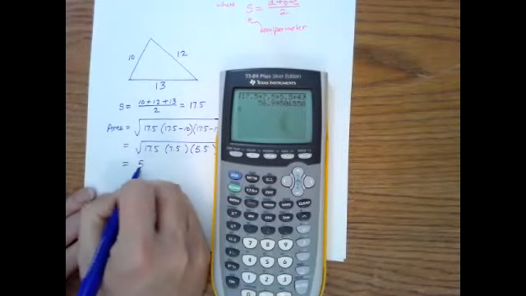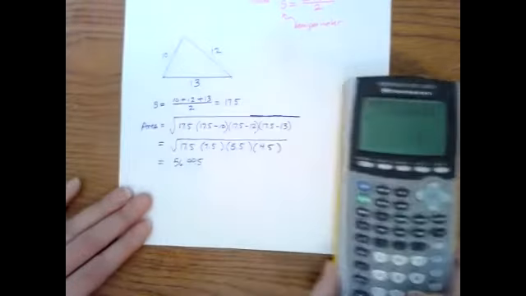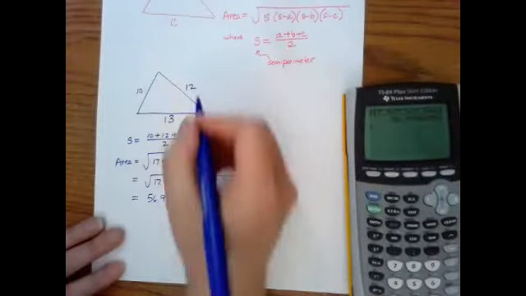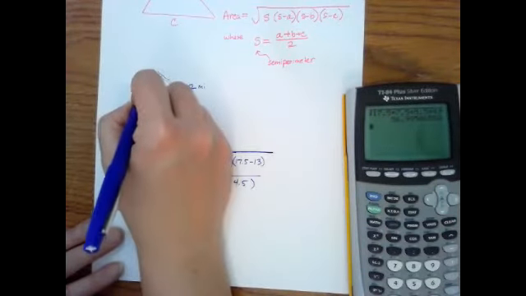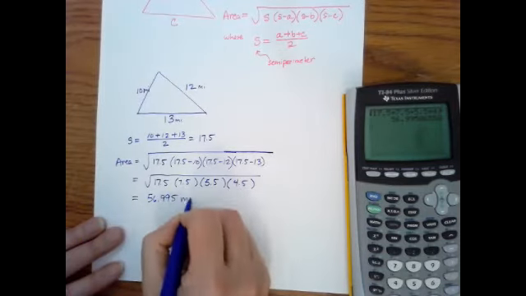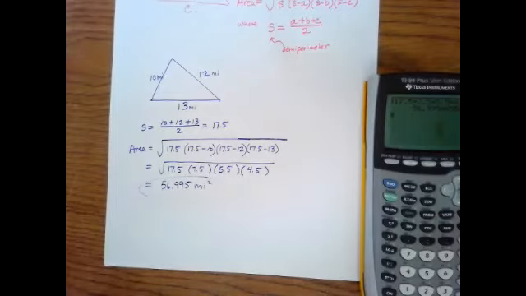The area is 56.995, and I didn't give units. Probably should have done that. Let's call these miles. This is going to be a huge triangle. Miles. So we got square miles here. Okay. Now that is Heron's formula. It's pretty simple to work with.